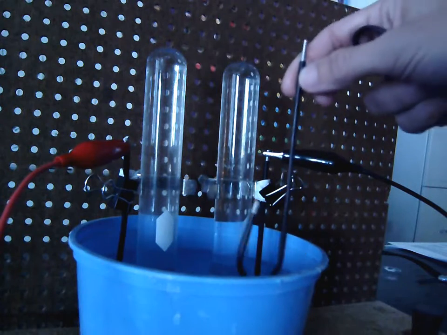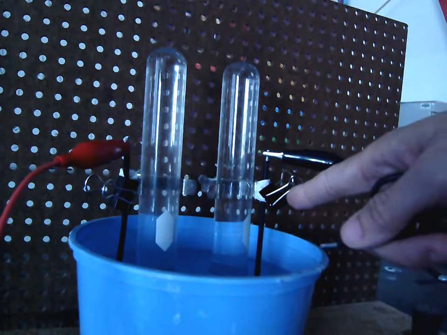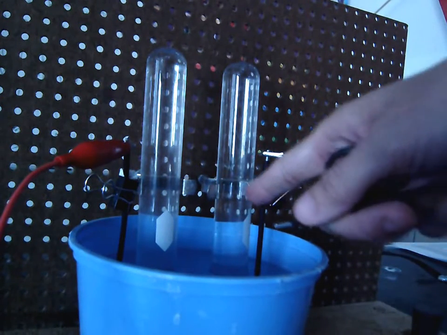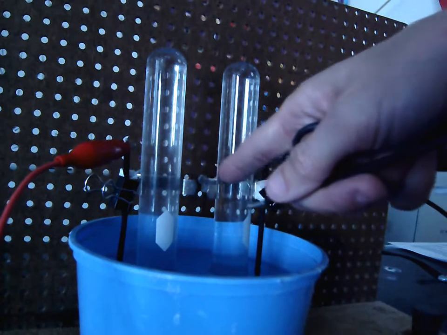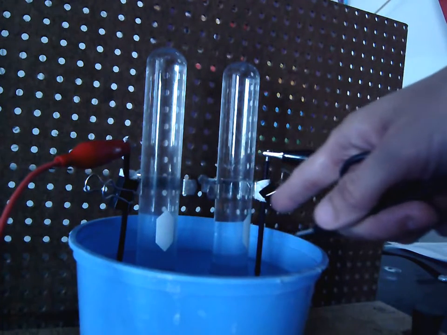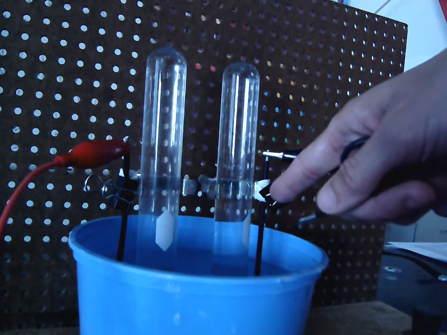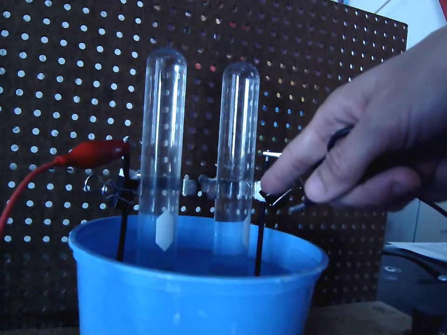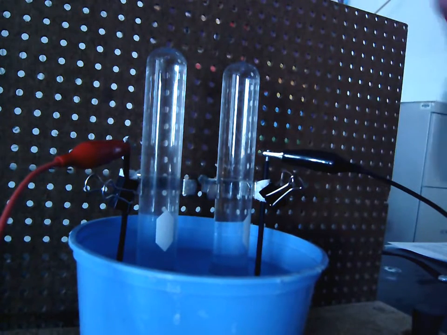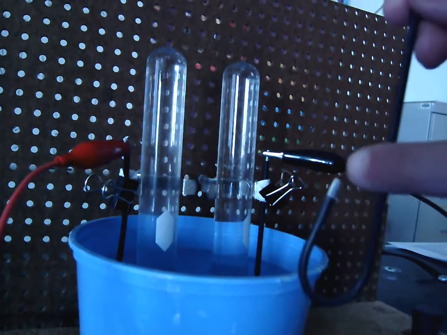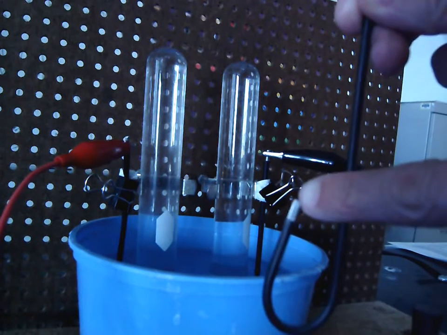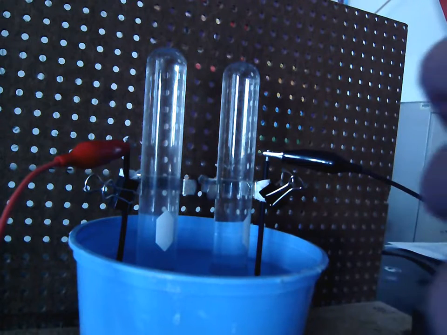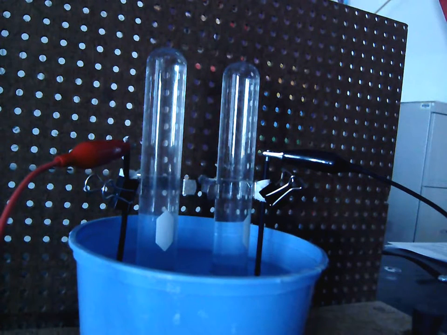So what we've done is I basically just took a little binder clip, and this clamp that's holding the test tube in place has a little arm that's kind of sticking out. So I took the binder clip and I just clipped the electrode to the clamp that's holding the test tube in place. Now what's important is that this part of the electrode, the end of it, is directly under the mouth of the test tube. So it's kind of like this.